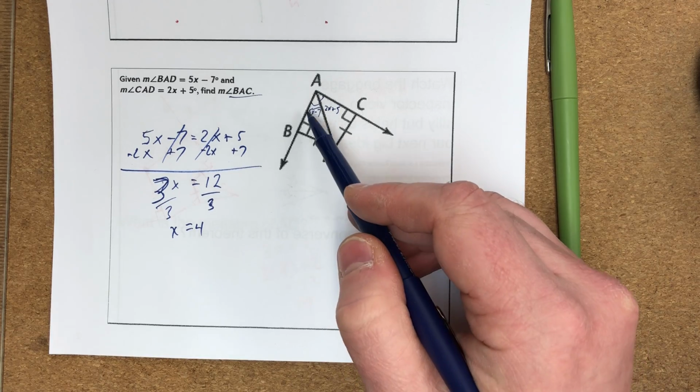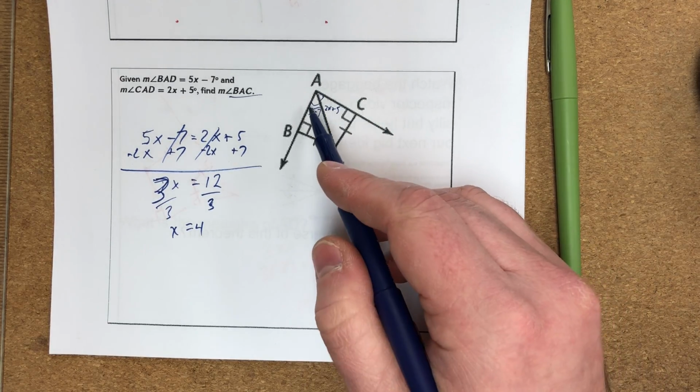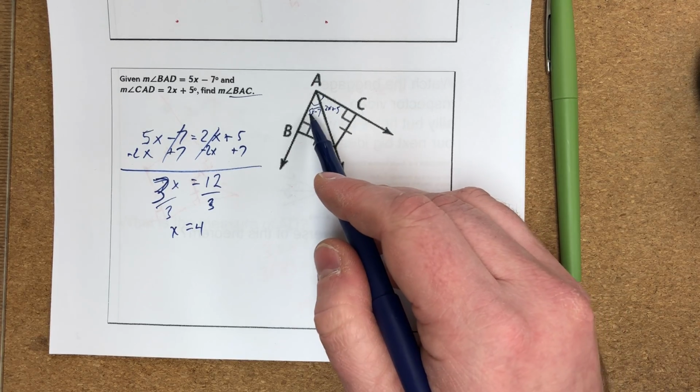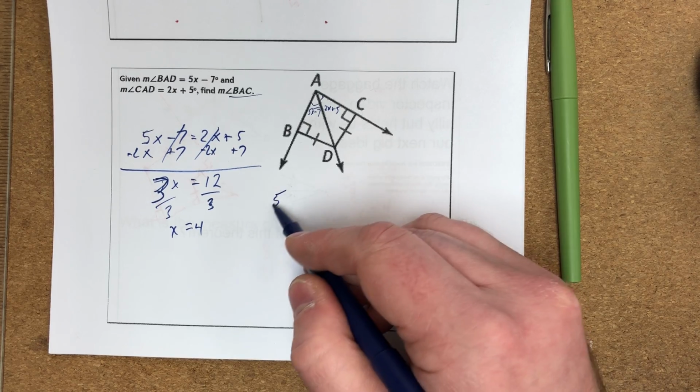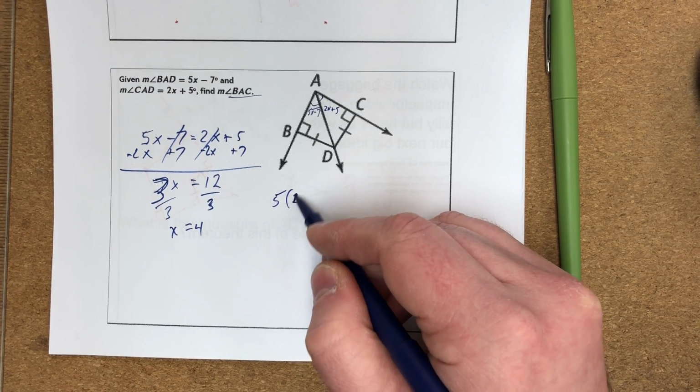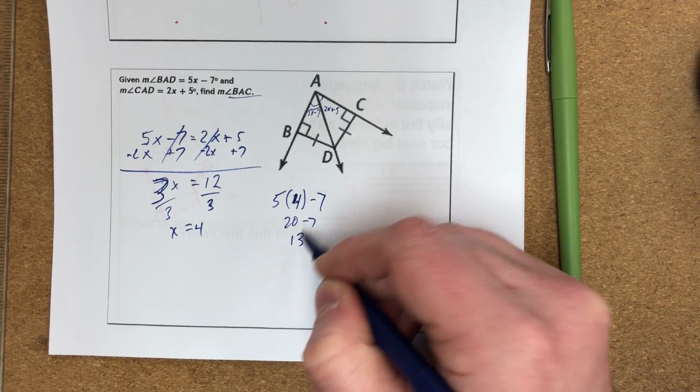And it wants to know the measurement of this whole angle here. I can either find one of them and double it, or add them together. It doesn't matter, it's the same. So 5 times 4 minus 7 is 20 minus 7, which is 13.